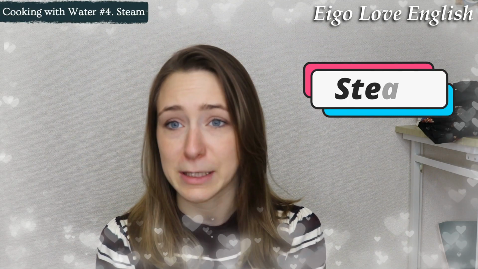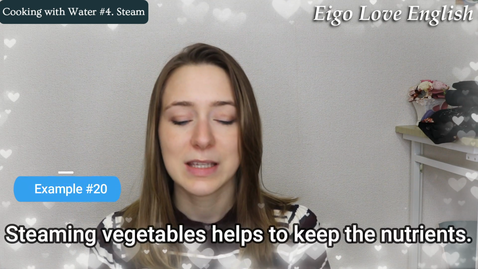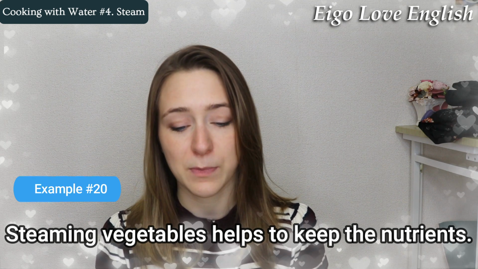Next we have steam. To steam something means to cook it using the steam or the hot water vapor. So steaming vegetables helps keep the nutrients.